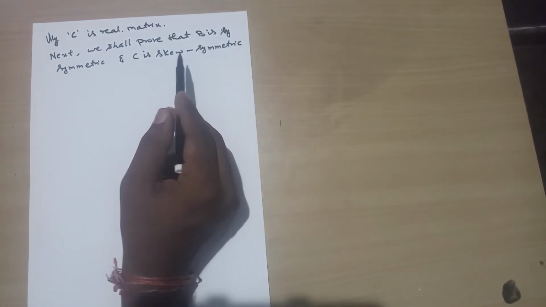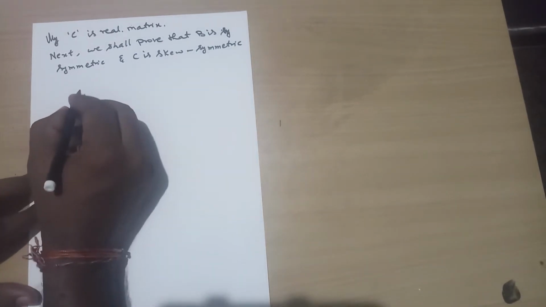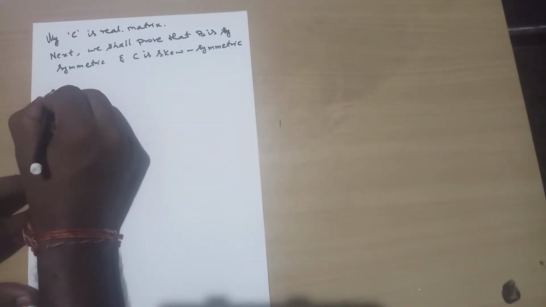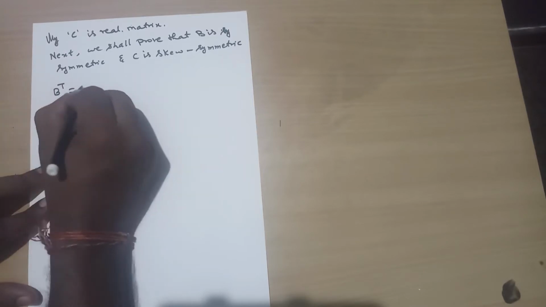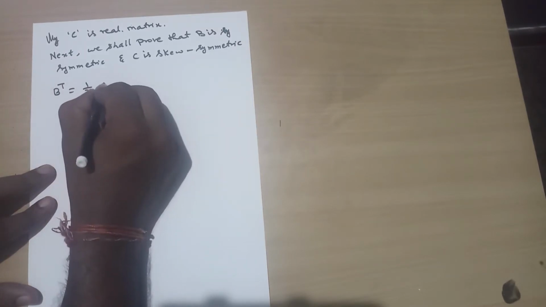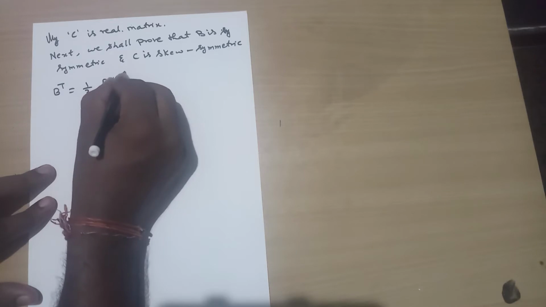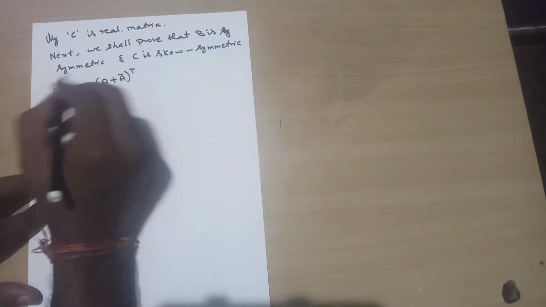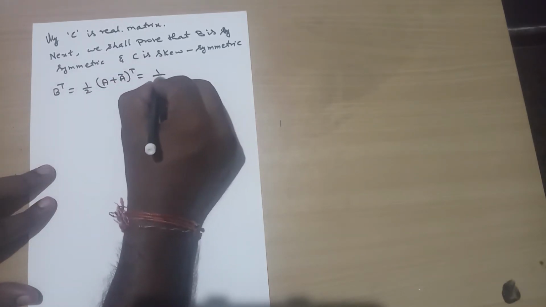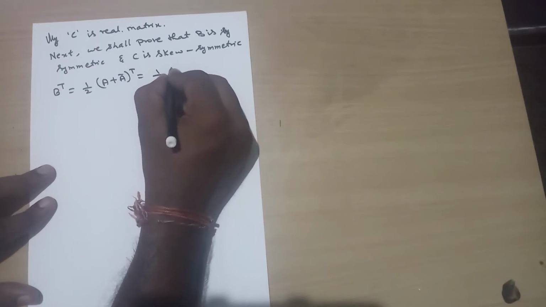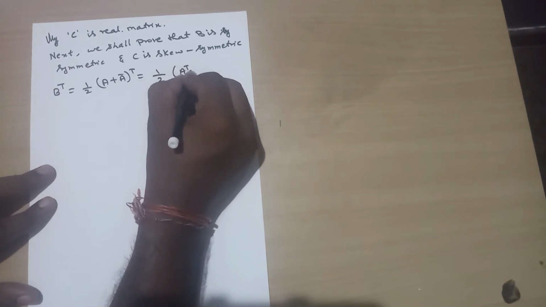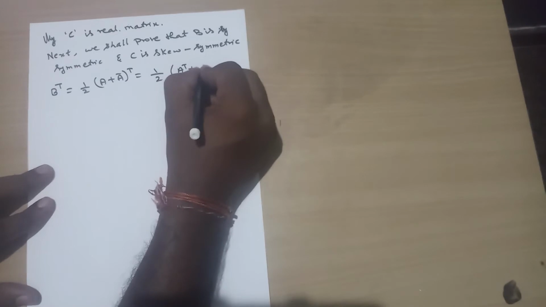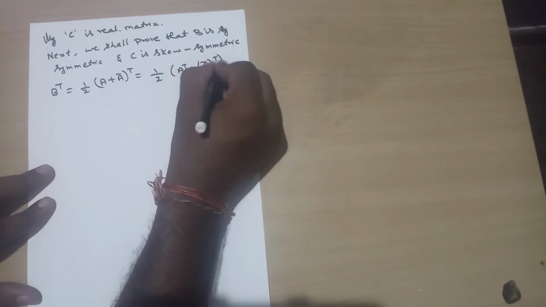So now here I am taking transpose for both sides. So what you get here: B transpose equals 1 by 2 times of A plus A conjugate, whole transpose. So this can be written as 1 by 2 times of A transpose plus A conjugate transpose.